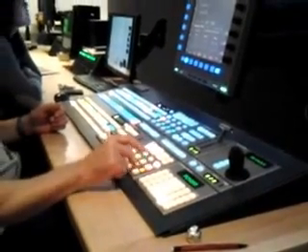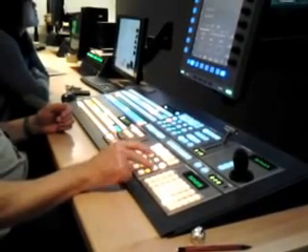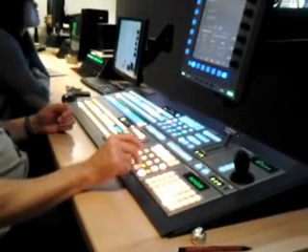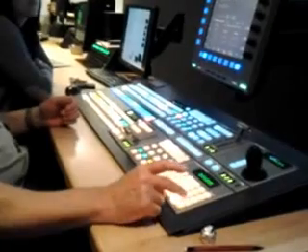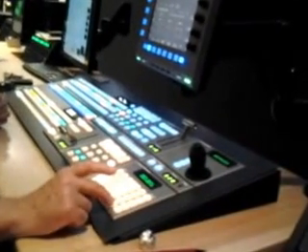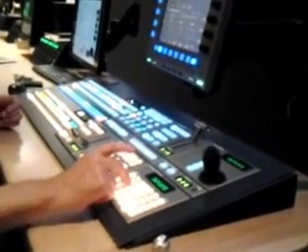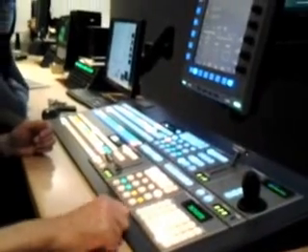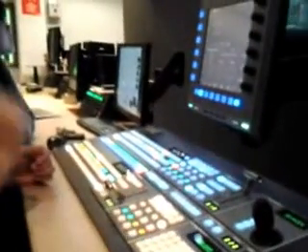Key something on, it fades out slower. It looks pretty tacky going slow, so I'll just bring it back to 10 frames. Cut it on.